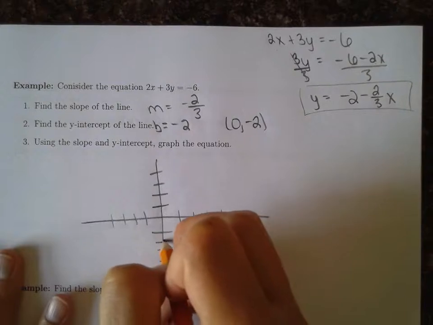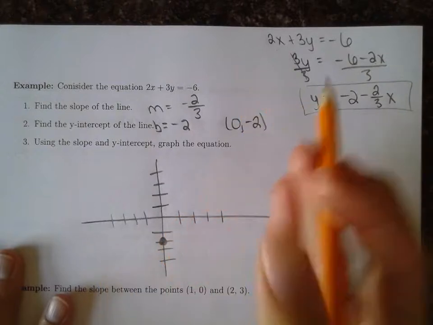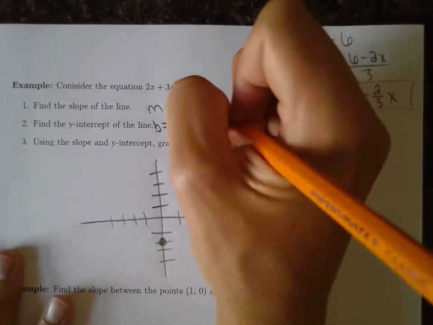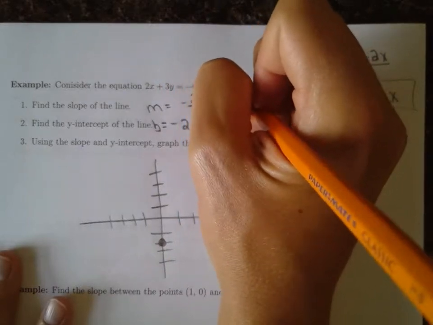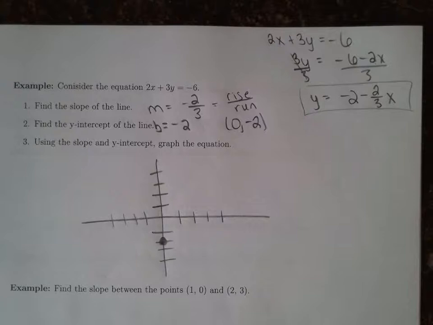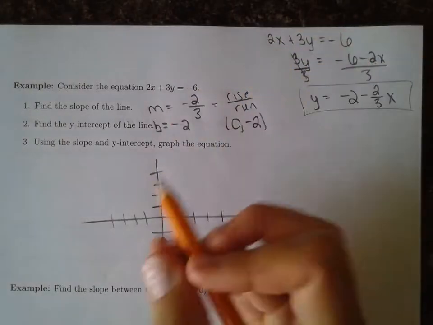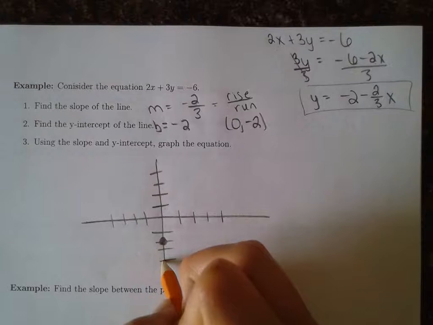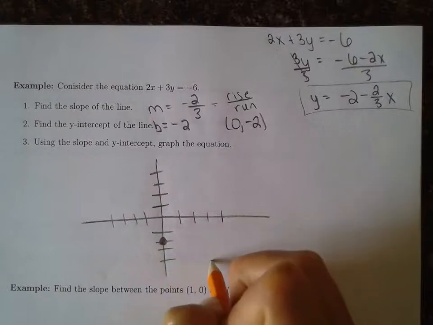So we're going to graph 0, -2. Now we have -2/3. So I'm just going to write rise over run since it's already a fraction. I'm going to use my -2 as being negative. 3 is positive. Now you can do it the other way around. You could do 2 positive, 3 negative. As long as one of them is negative, it makes the whole thing negative. So I'm going to use my rise as -2. So I'm going to go down 2 and then run 3. 1, 2, 3.